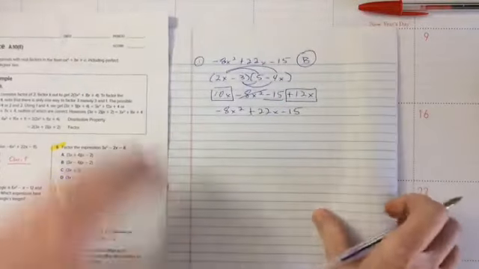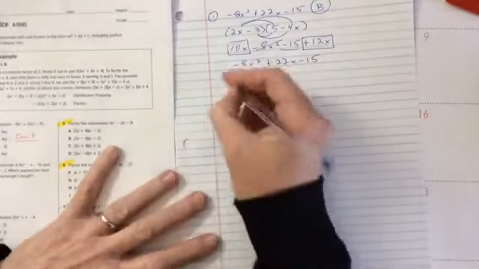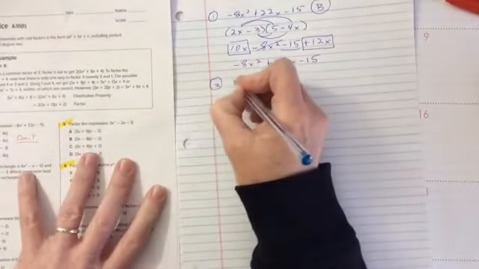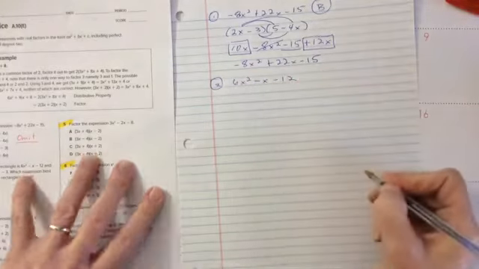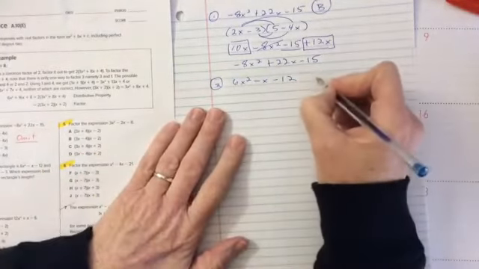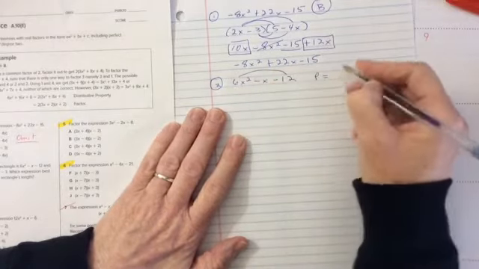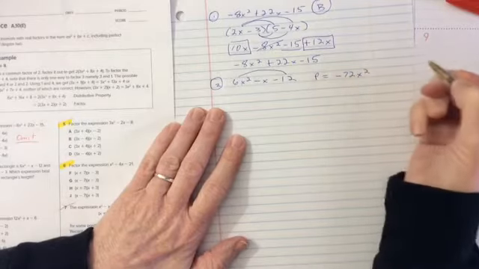Number two, we need to find the rest of the equation for 6x squared minus x minus 12. I'm going to use the box method for this, and I know my product is going to equal 6 times a negative 12, which would be a negative 72x squared.